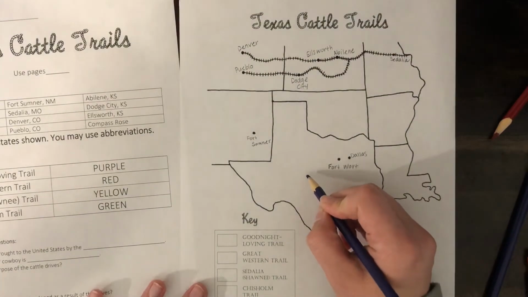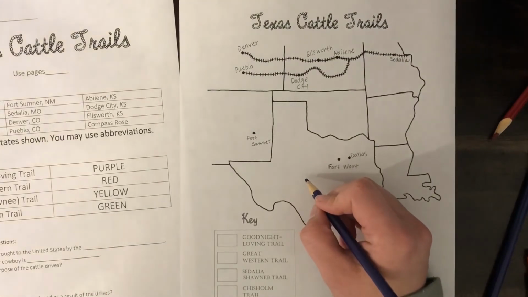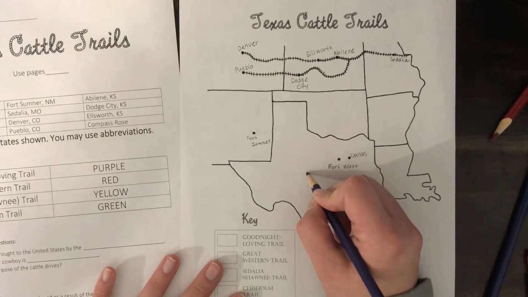So this one kind of starts a little bit in the middle of Texas. It actually goes through, or at least the multiple times that I've looked it up, it goes through San Angelo. So we're going to go ahead and just put it a little bit right here.